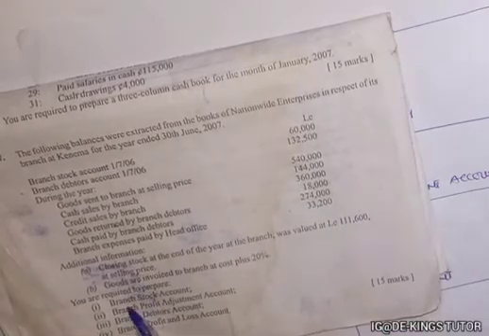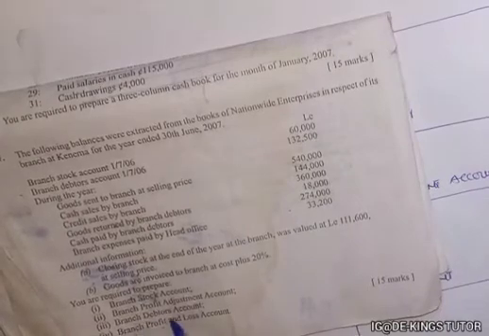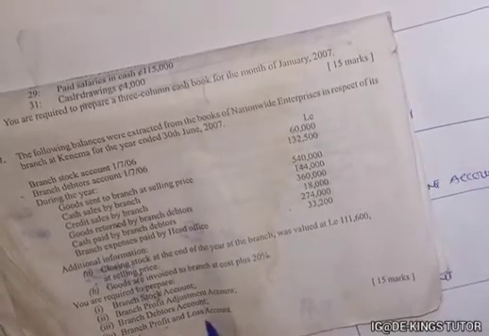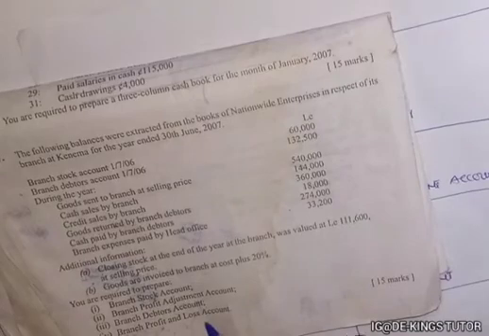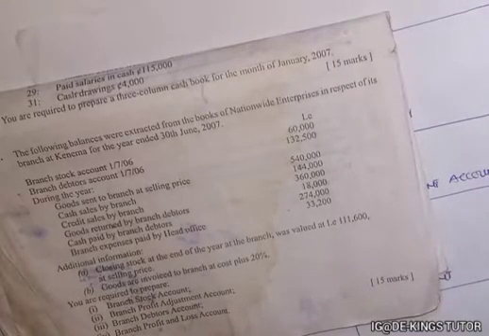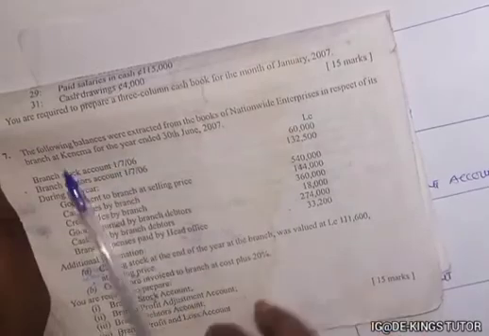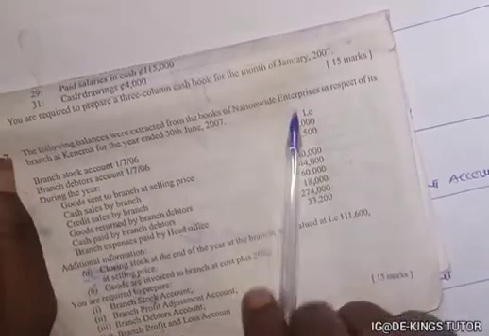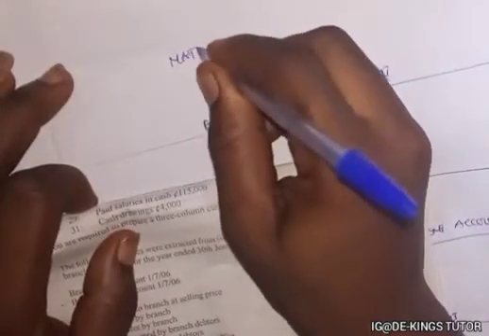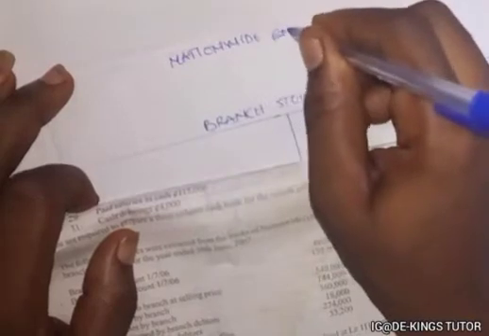You are required to prepare a branch stock account, branch profit adjustment account, a branch debtors account, and a branch profit or loss account. Okay, so we have done different aspects of this. Please check it below in the description. Okay, so now I want to prepare. These are the accounts they're asking us to prepare. The name of the owner is Nationwide Enterprises.